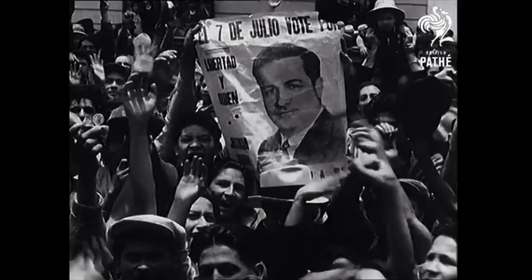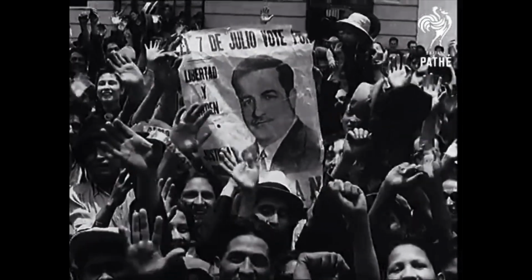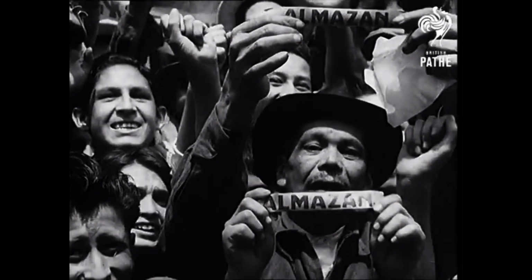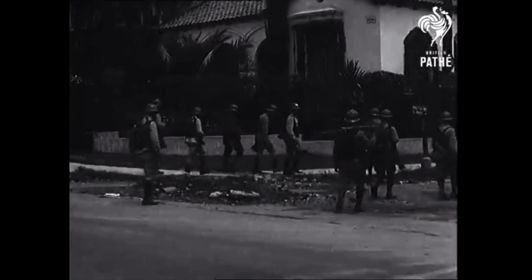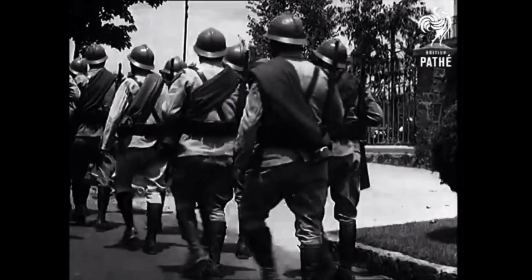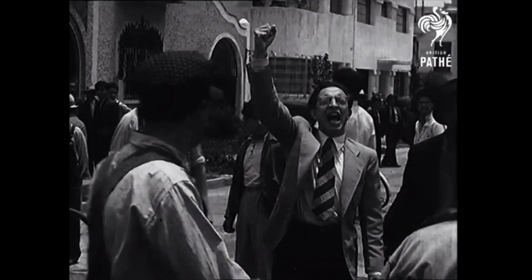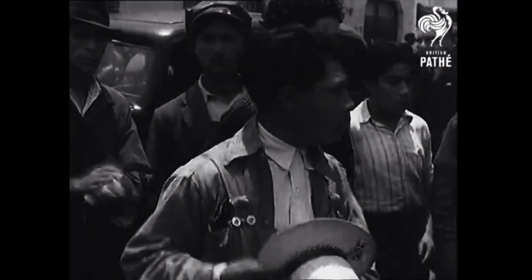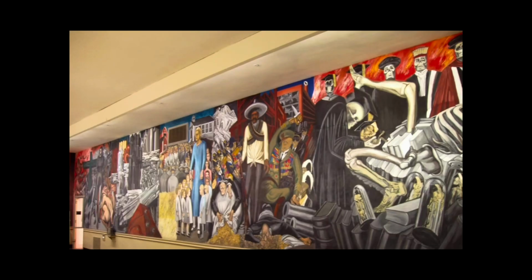Orozco's murals often contain powerful, emotional imagery, intended to provoke thought and inspire social change. His work has left a lasting legacy in both Mexican and international art. As stated in this video, most of his famous works of art include the Epic of American Civilization, as shown in the picture. Now, let's move on to why the Mexican Revolution happened in the first place.